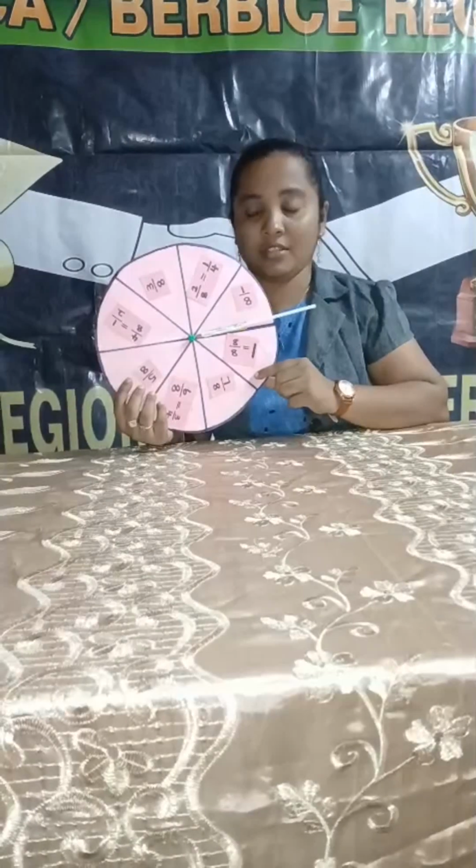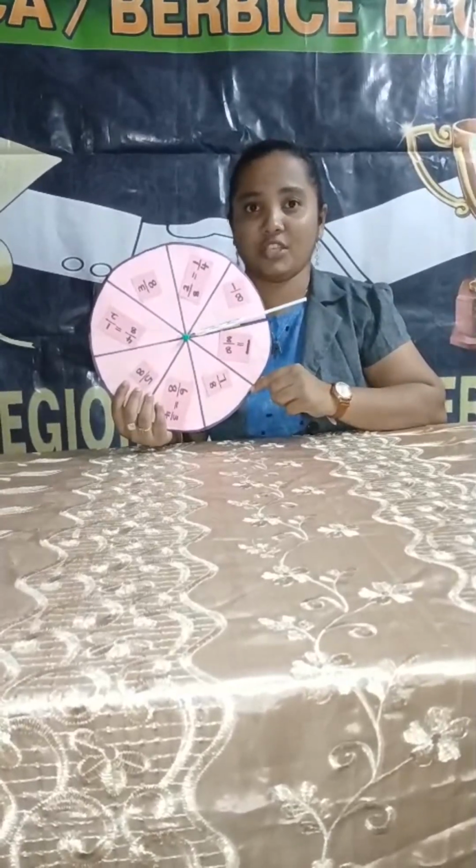I am Barbara Thakur-Ram, and today I am going to use this fraction wheel to teach grade 2 and grade 3 learners. First, for our grade 2 babies, our topic will be shading fractional parts.